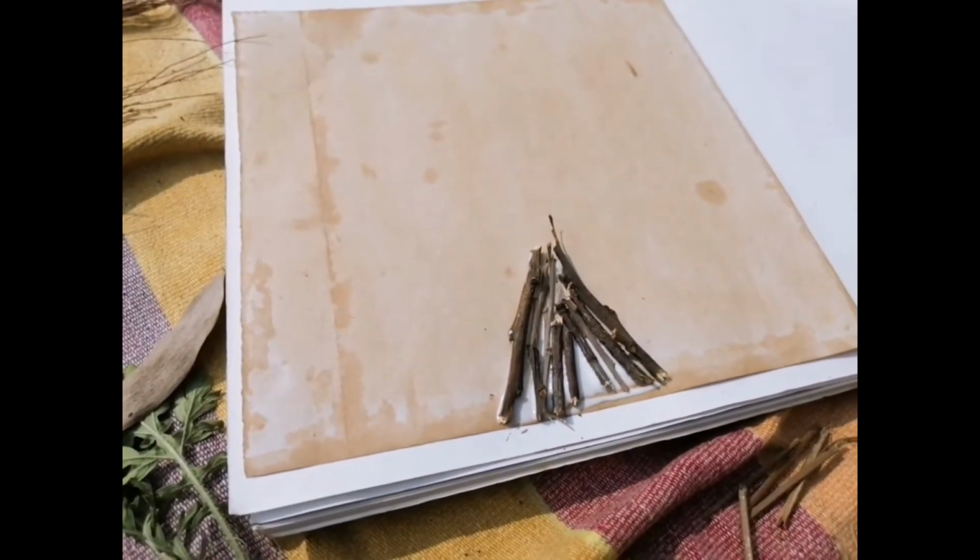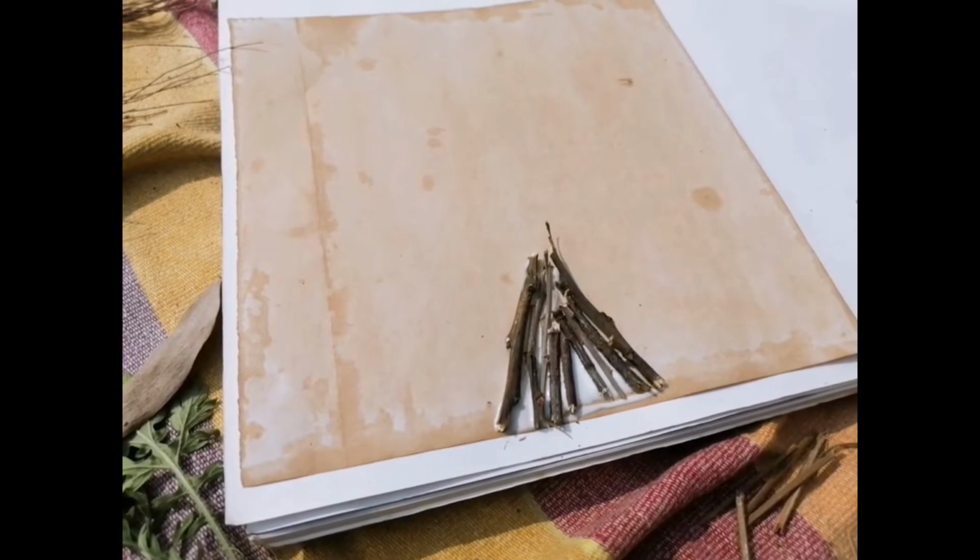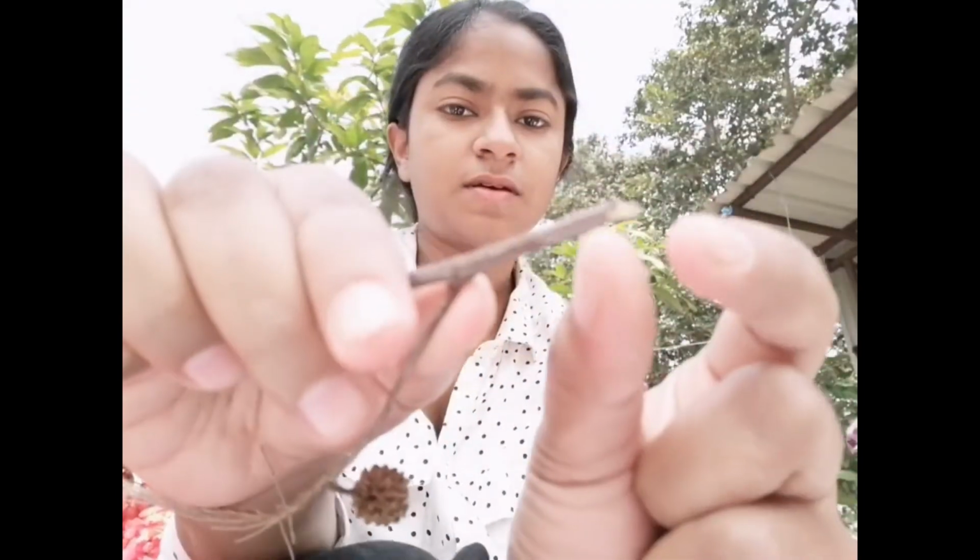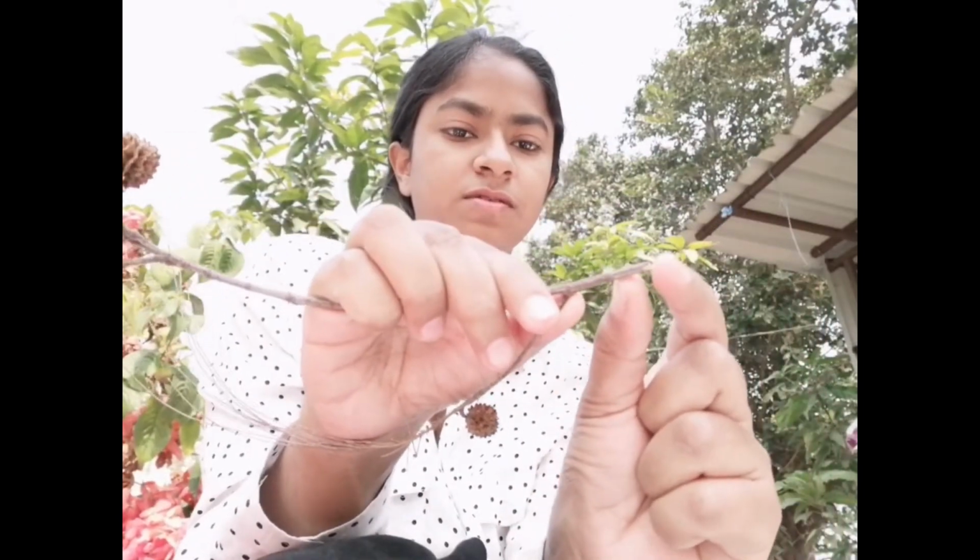Okay, I have to break one more small stick. Let's do it. I have to break this much.